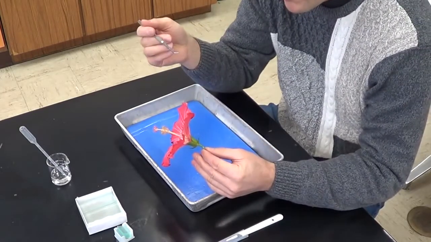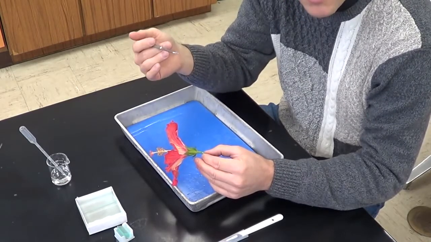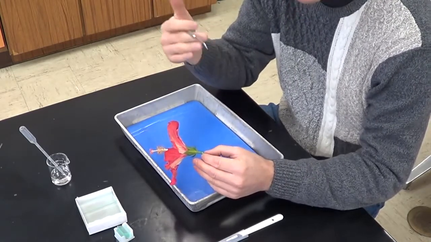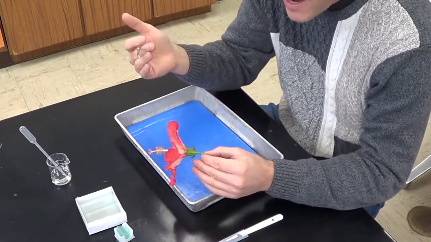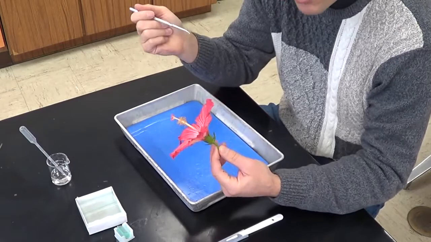Now typically, when you get multiples of 3, you're looking at a monocot. And when you get multiples of 4 or 5, you're looking at a dicot. So we're not quite sure yet. So we're going to go ahead and look at some other criteria.